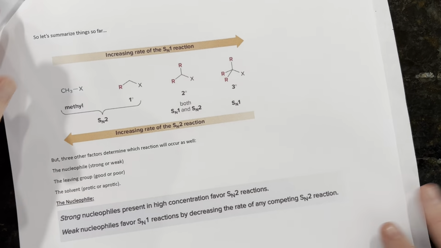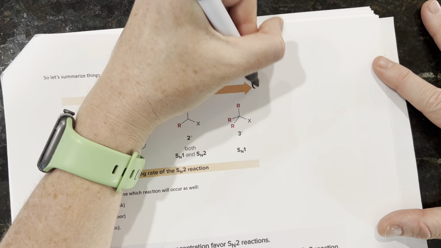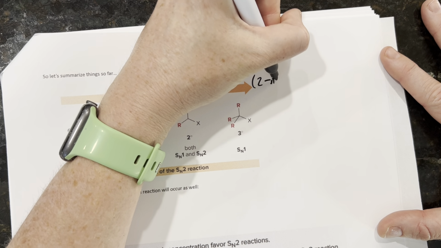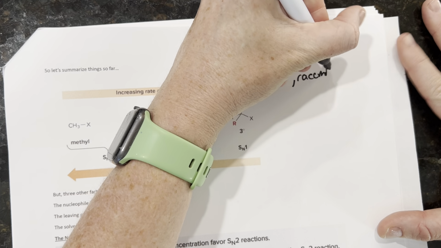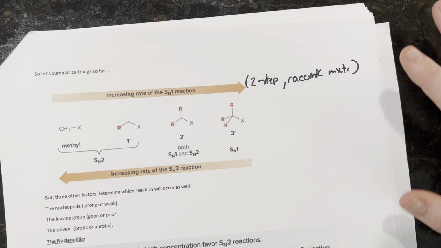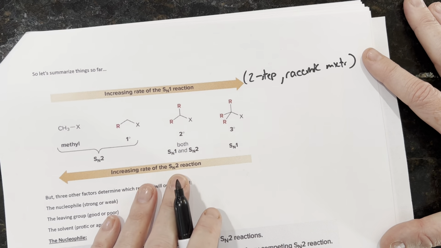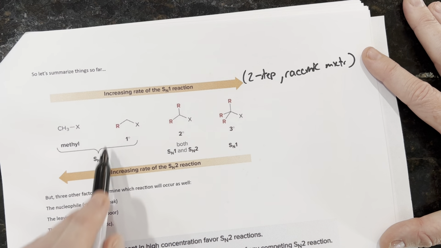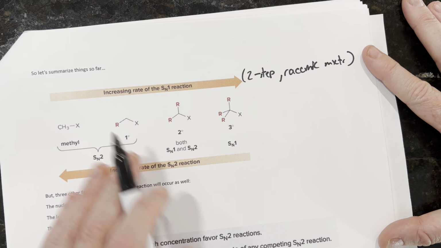Okay, so let's summarize things so far. We have the SN1 reaction. This is what we just did. This is a two-step reaction. It produces a racemic mixture, so it's got the R and the S configuration. And then an SN2 reaction favors these primary and methyl substrates.